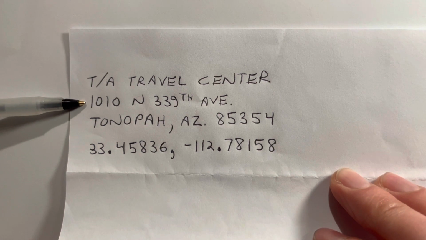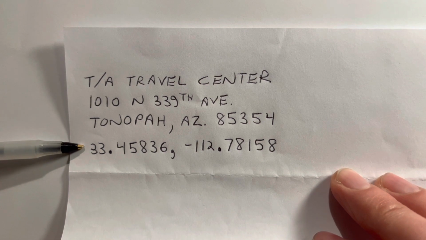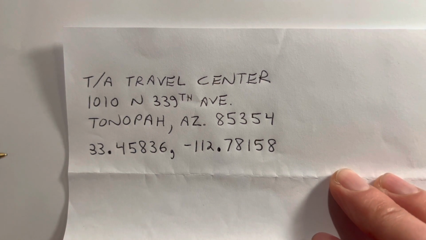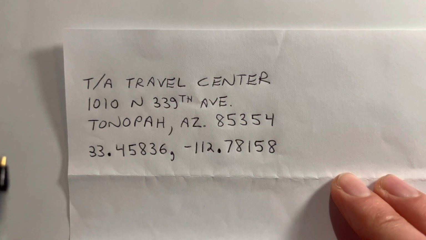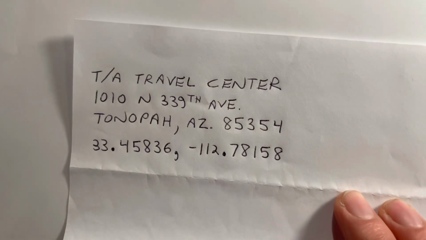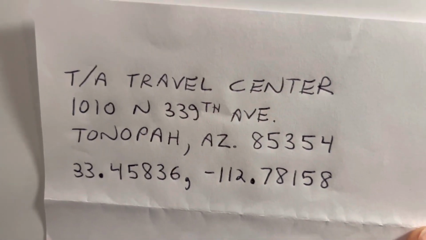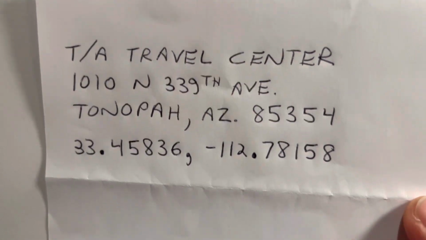So there's the street address, and now underneath is the GPS coordinates, and this is how, like I said, some trucking companies like to do it. All right, so what I mean by proper form, actually I want to bring this in even closer because I want to make sure that you can see exactly what I'm talking about. Okay, good. Now that's good. I'll bring it up a little bit.